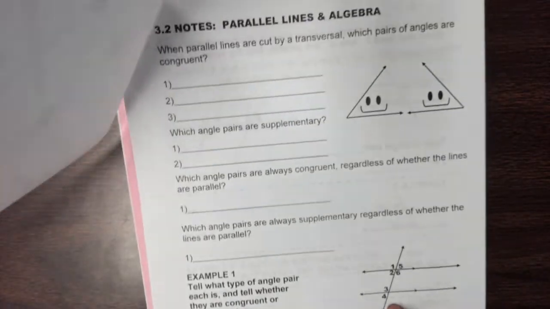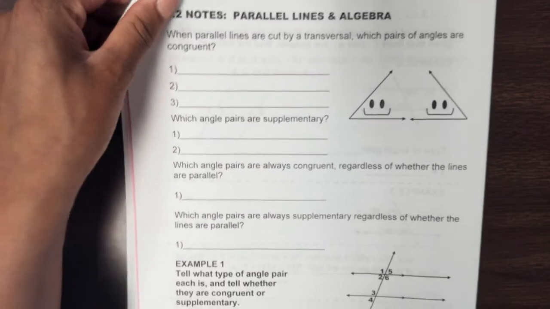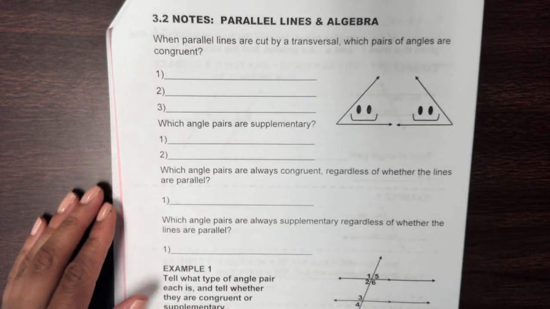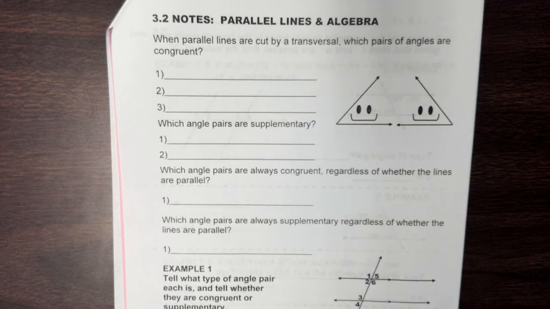As we turn the page, we are on to 3-2 already. So 3-2 are parallel lines in algebra. So this time we're taking what we talked about with transversal lines and we are applying it with algebra. And again, we talked about how geometry and algebra are slightly different, but you are always going to need algebra, and math will always piggyback off of each other. So we're starting with 3-2. And so 3-2, we are talking about transversal.